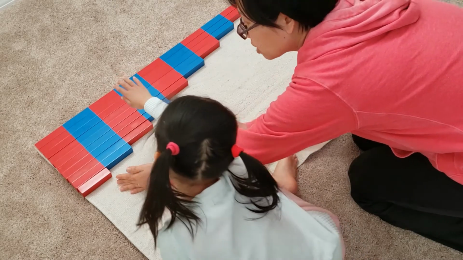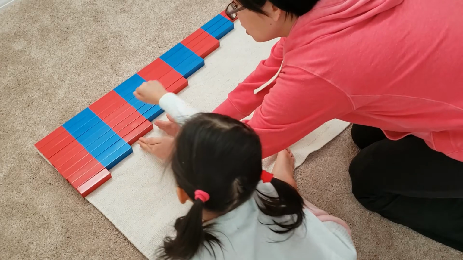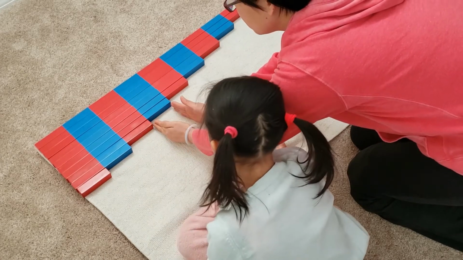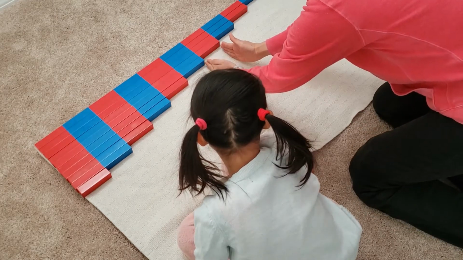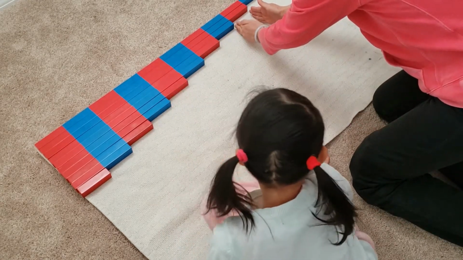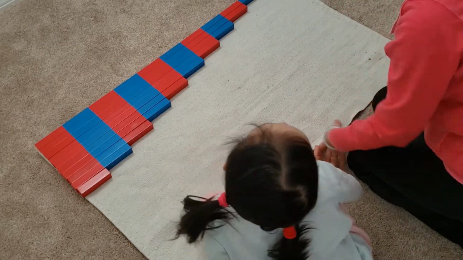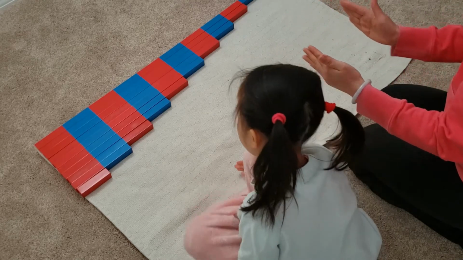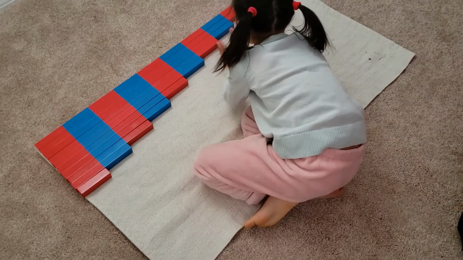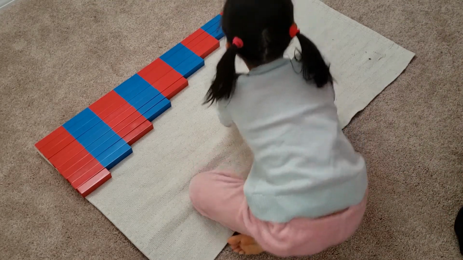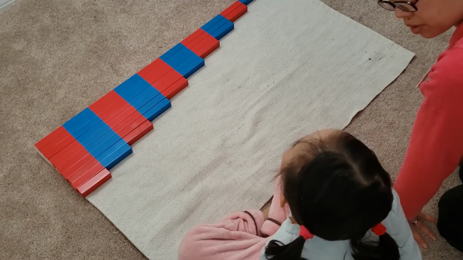Just like our red rods, we can walk our fingers, our hands up. Would you like to give it a try? Use your two hands. Sure. Yes. Okay. Chloe, would you like to do it again? No.